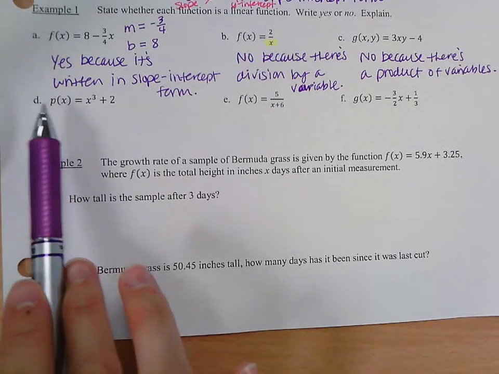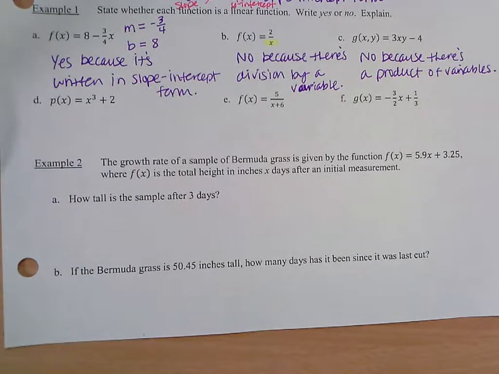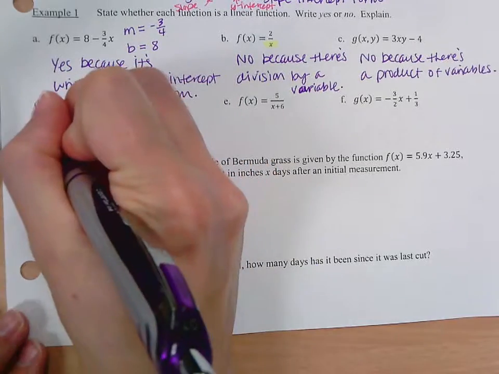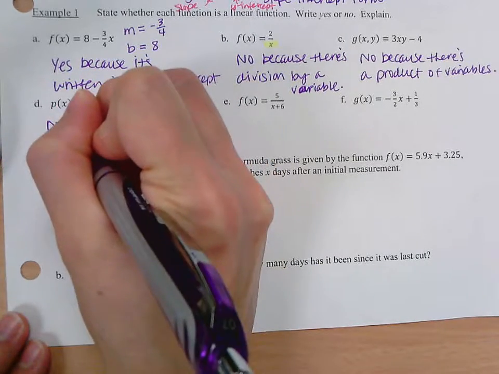All right, what about D? P of x is x cubed plus 2. Linear, yes or no? I heard a no. Why not? Correct.